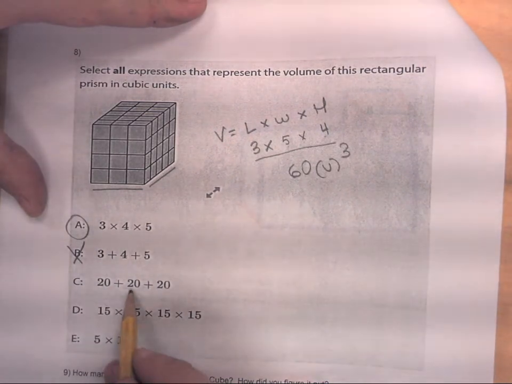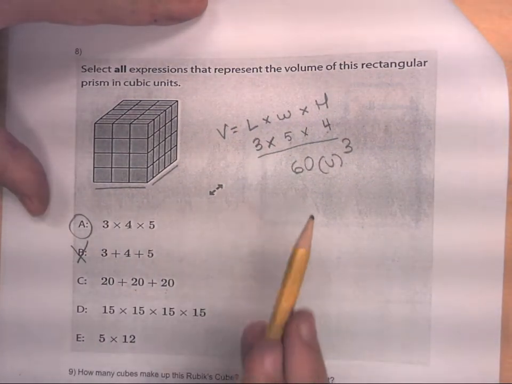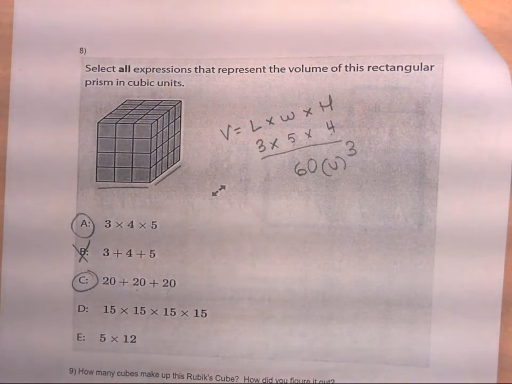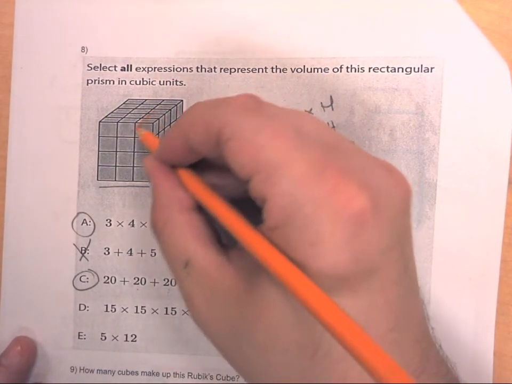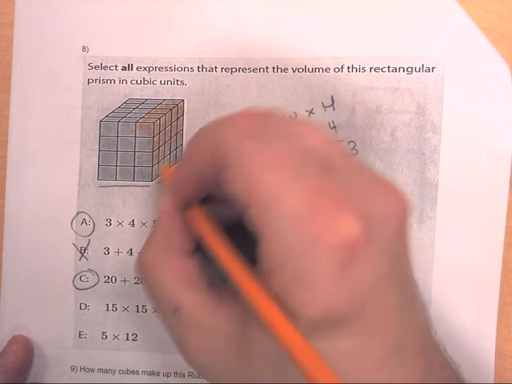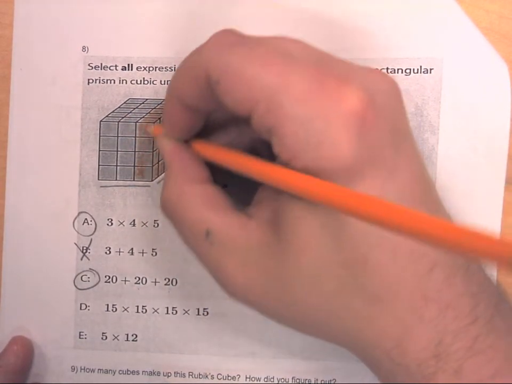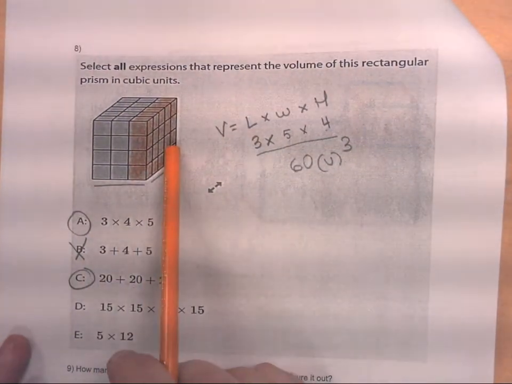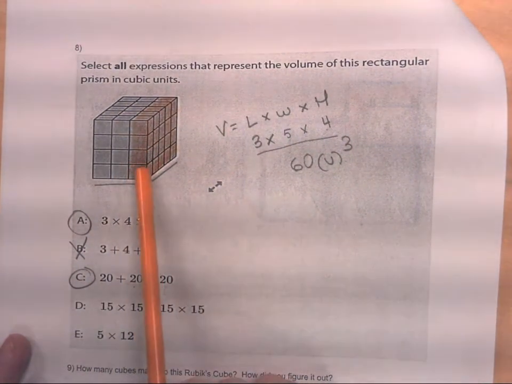C, 20 plus 20 plus 20, does give us 60 cubic units, which is correct, but to understand where 20 plus 20 plus 20 comes into play in the problem, you'll notice that I colored in a layer of 20 cubes here.